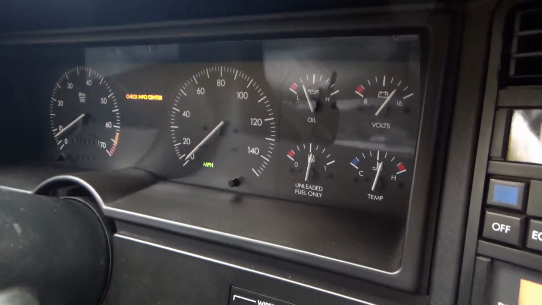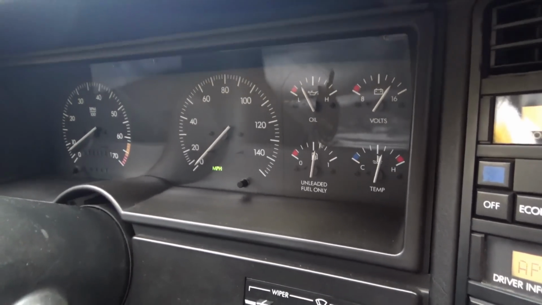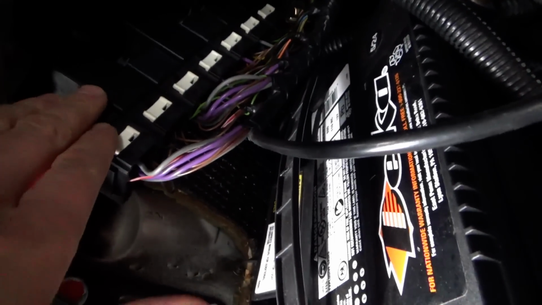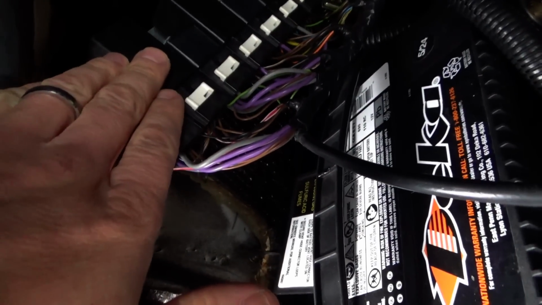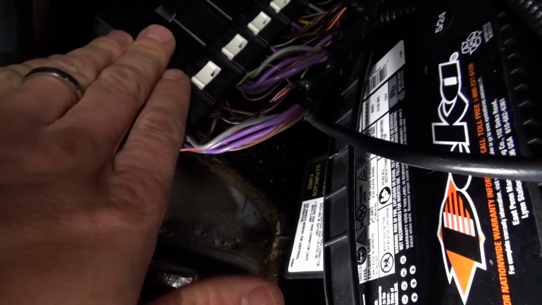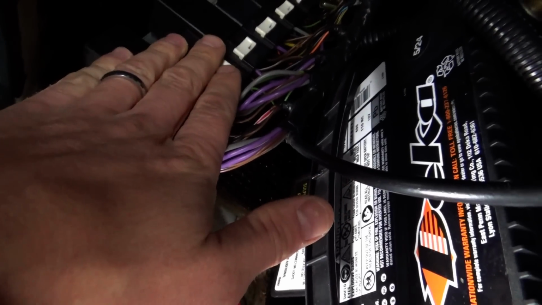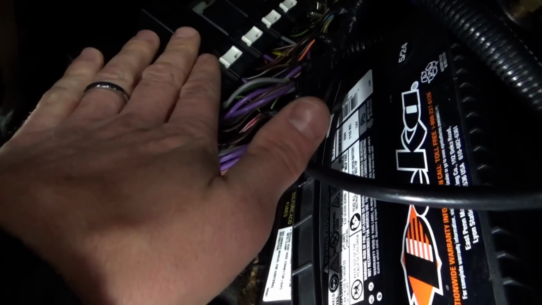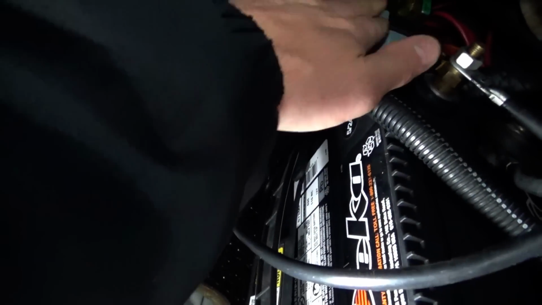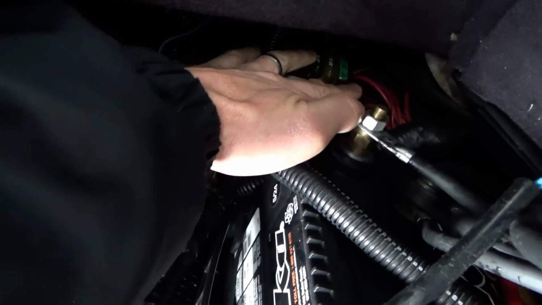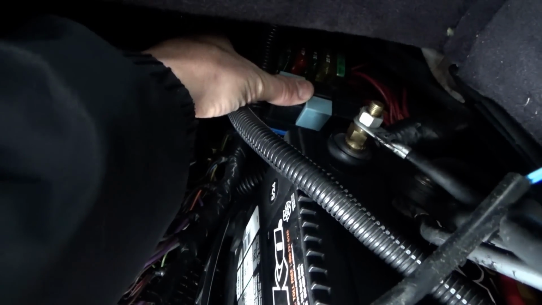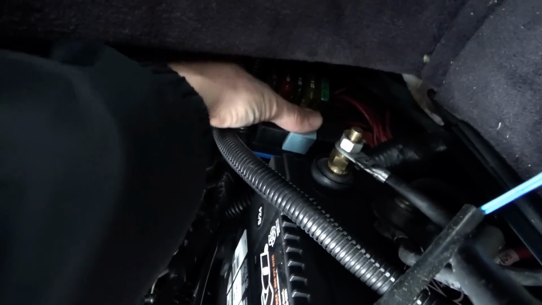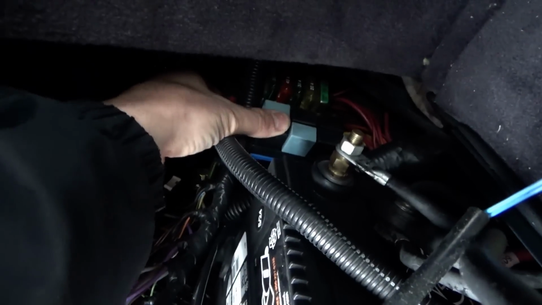Oh no, come on Cadillac. You just don't want to leave, huh? Let me figure out which relay it is. Oh, it's one of these. This one right here.